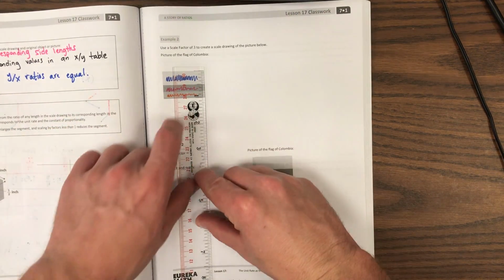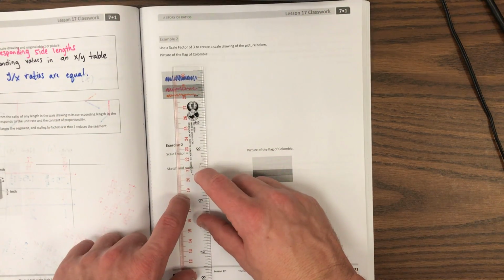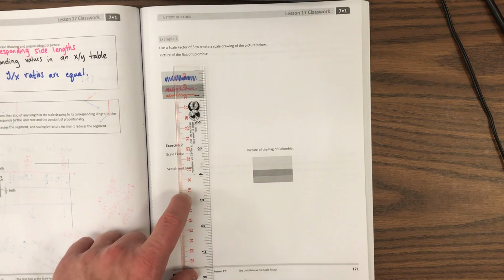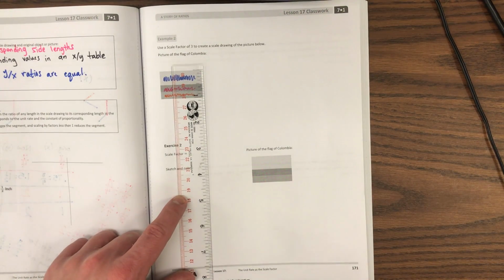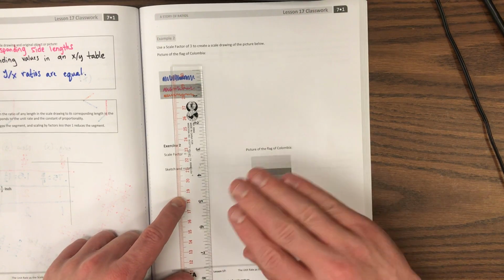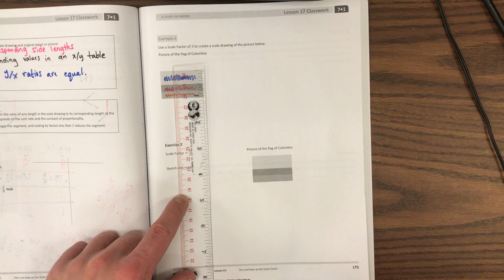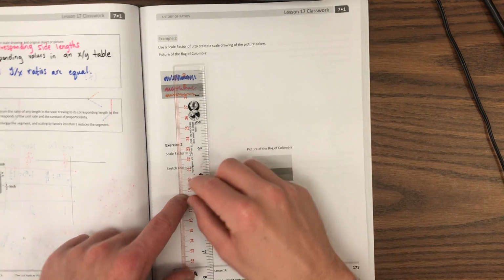Next thing you want to do is be looking directly over where you're measuring. Like I'm standing looking straight down at my paper right now. When I'm sitting like I was, I'm looking at things at sort of an angle, and it can make my perspective incorrect and make me make mistakes in my measurements. So it's important that you look straight on.